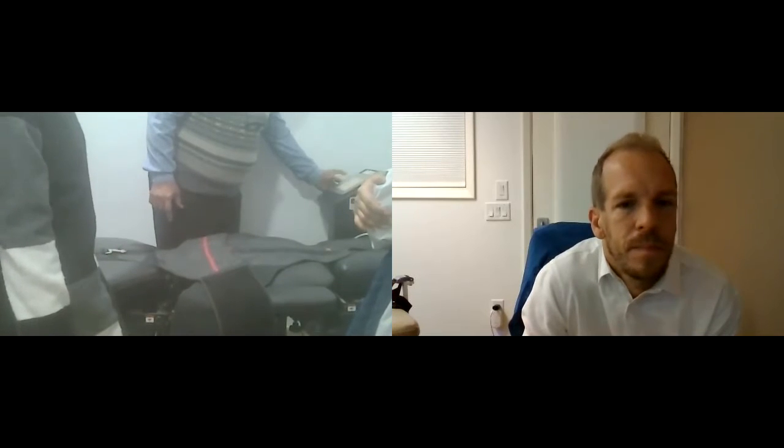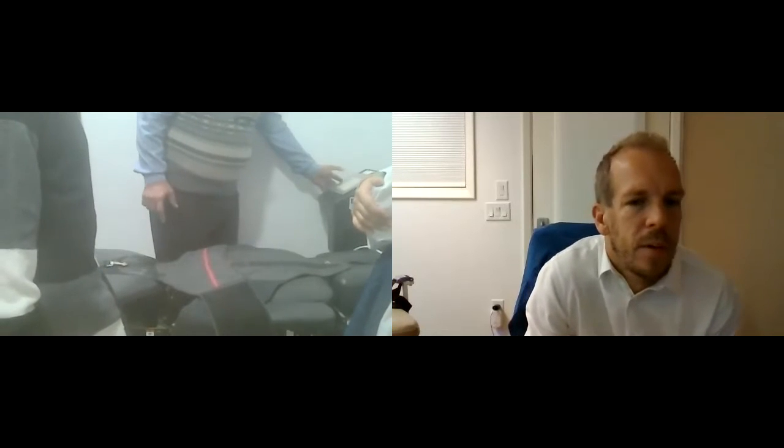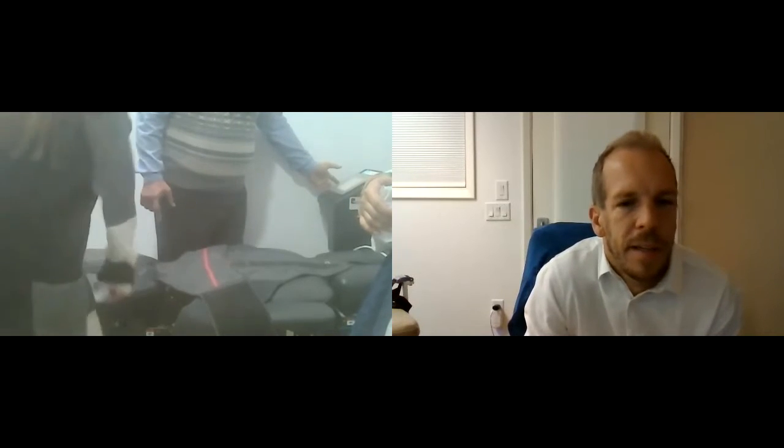It's going up. And then hold down the lower table. It's going down. This is for patients getting on and off the table, to get it to a comfortable height so that they can get on and off the table very safely.